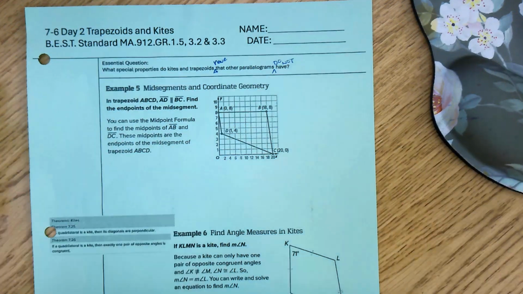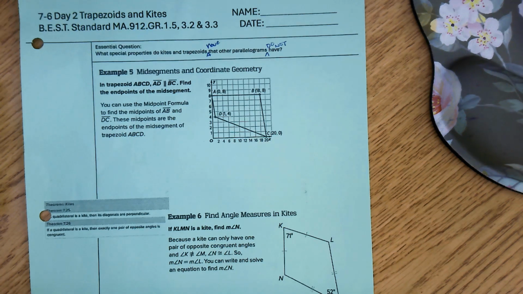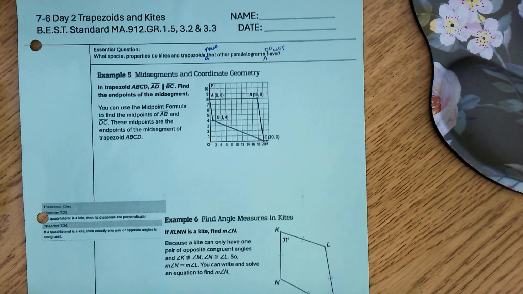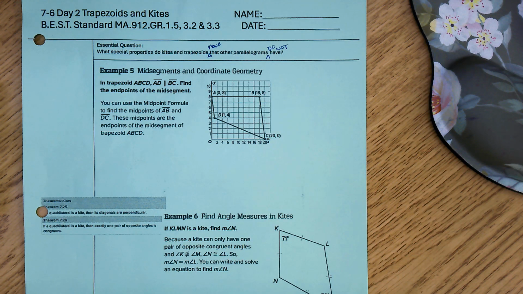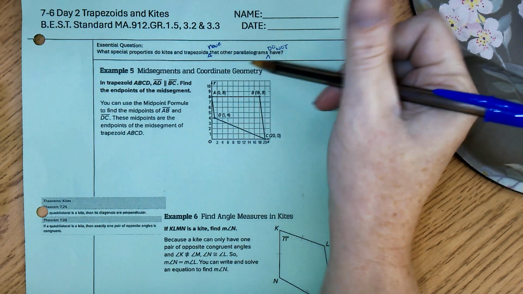All right, so we learned some special properties just for trapezoids, and then we're going to learn a couple today just for kites. So you can answer it once we're done with today. We are actually going to pick up where we left off with mid-segments on Thursday. So we're going to do mid-segments and coordinate geometry.